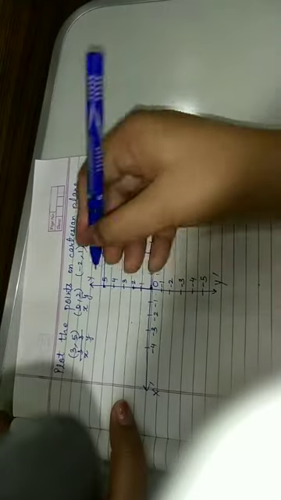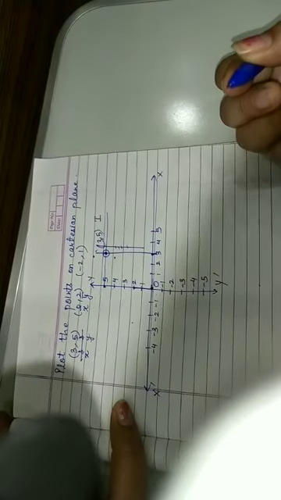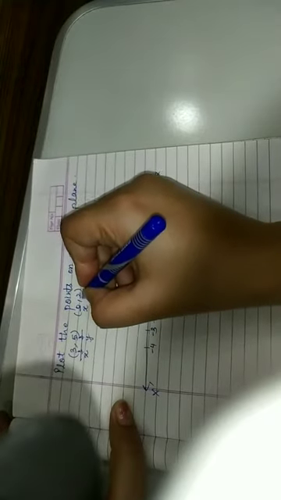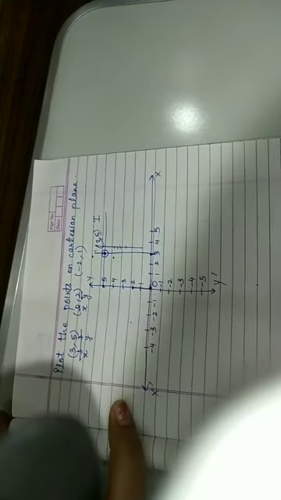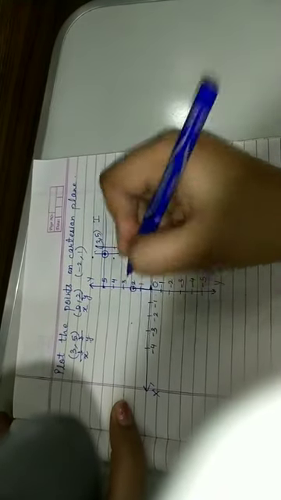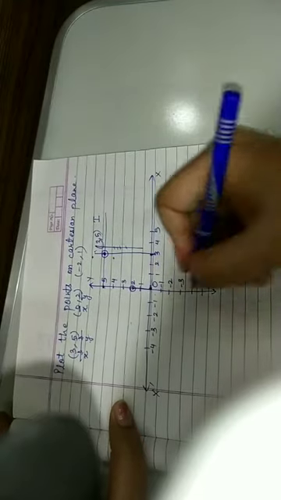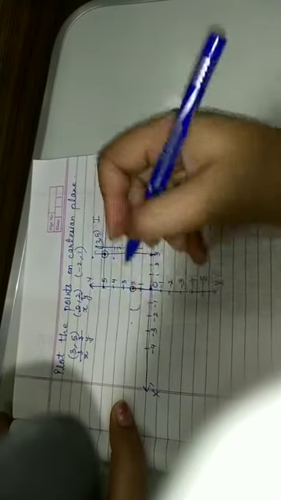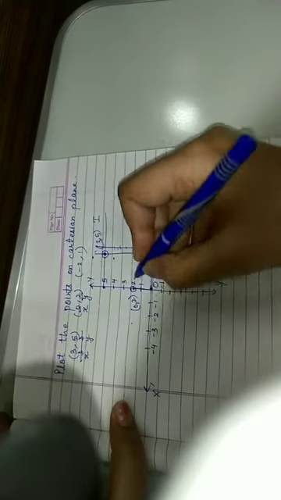That means it is the y-axis itself. So any point which has one of its coordinates 0, like we have x coordinate 0 here, will lie on the y-axis only. So the second point, 0, 2, will lie on the y-axis.